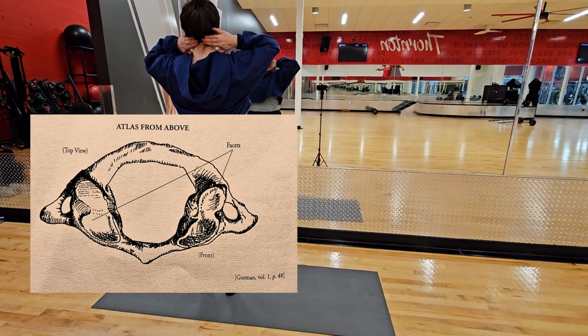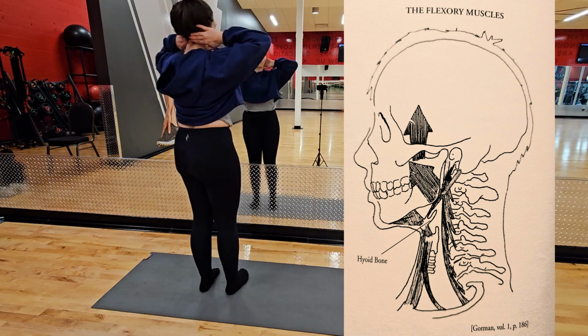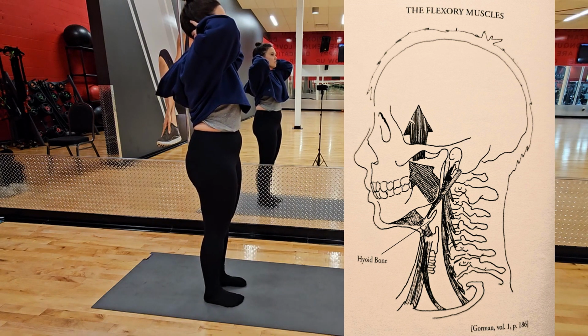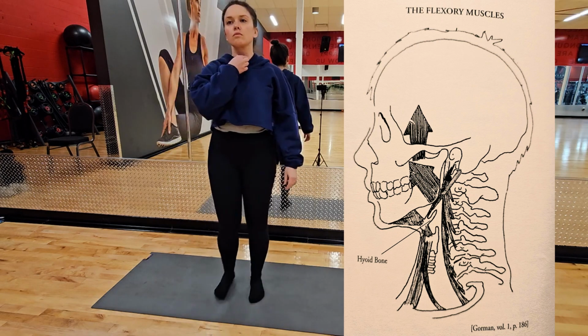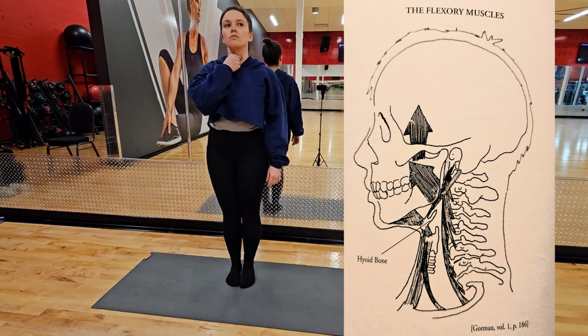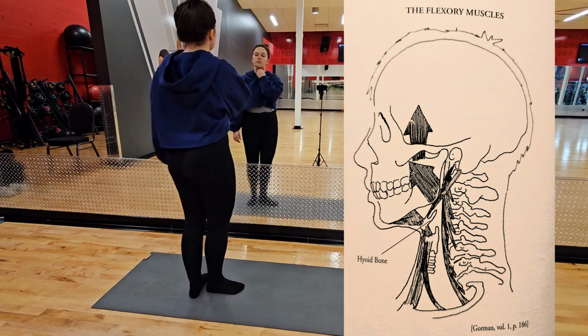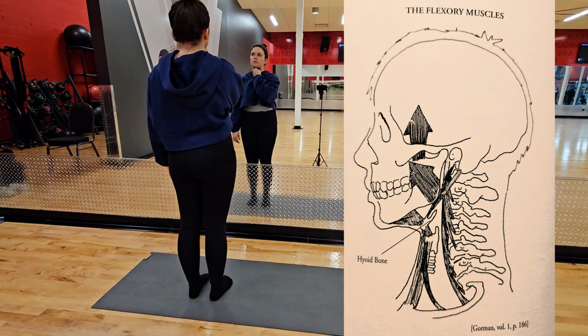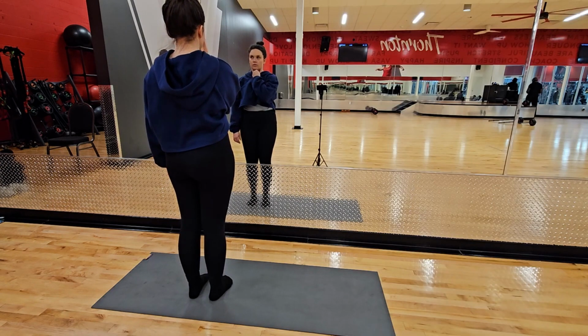Cervical flexion, or moving your head down, is caused mainly by very deep muscles on the anterior aspect of the neck that we can't palpate because they're behind our trachea. You can, however, feel the hyoid bone, which is located just above the Adam's apple, and is the only suspended bone in the whole body. Muscles attached to the hyoid assist the suspension of the front of your neck.